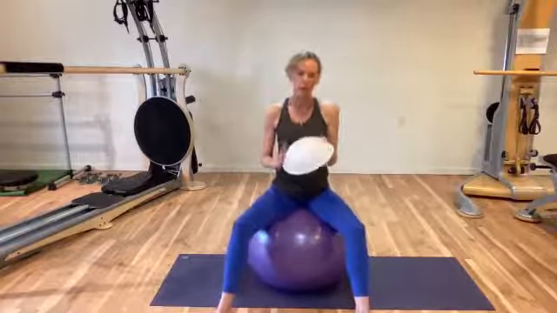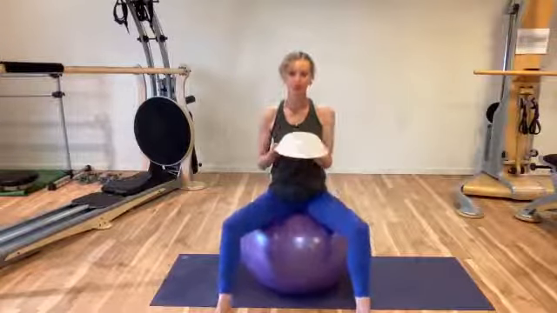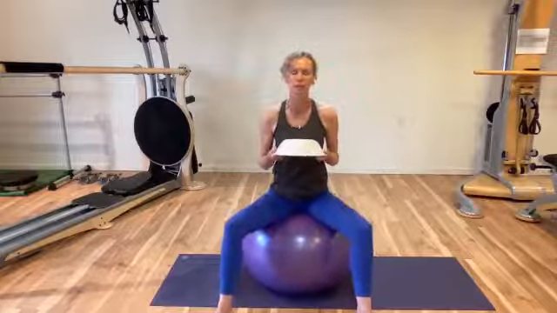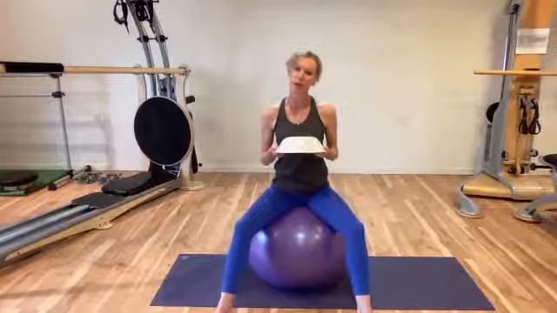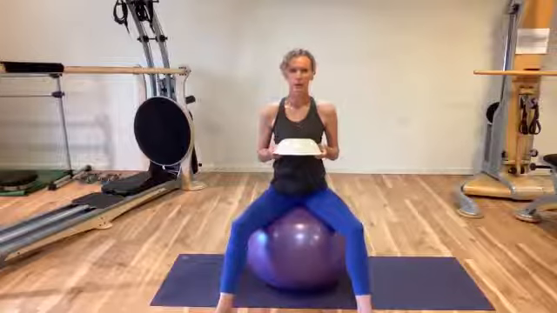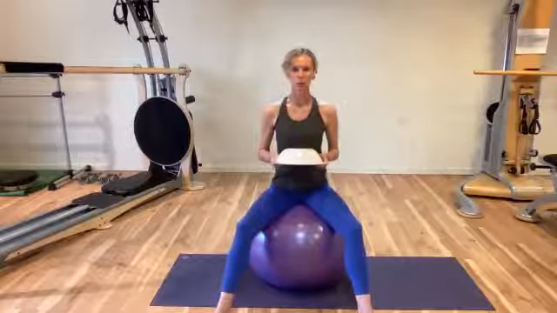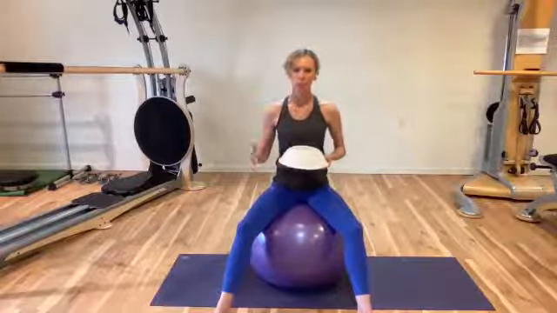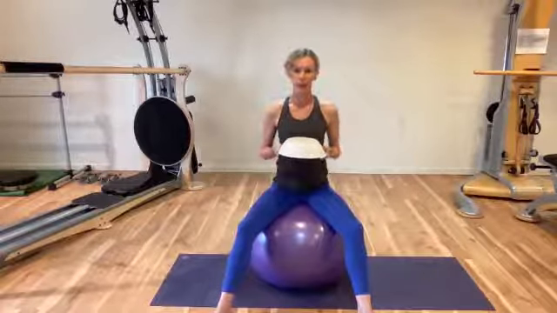Because your diaphragm is three-dimensional, we will be focusing on exploring the three-dimensionality of the diaphragm. When you are inhaling, the diaphragm widens, flattens, and goes down. It pushes on your internal organs and massages them. When we exhale, your diaphragm comes back.